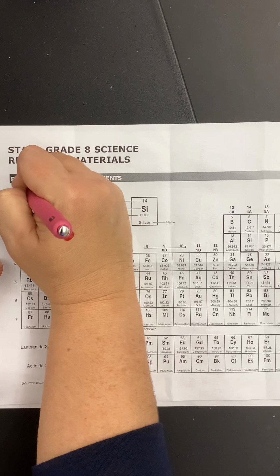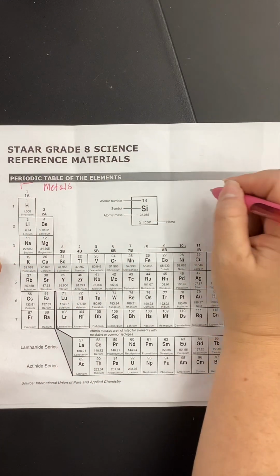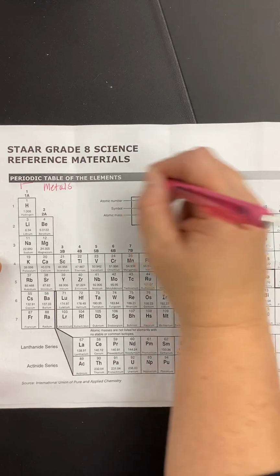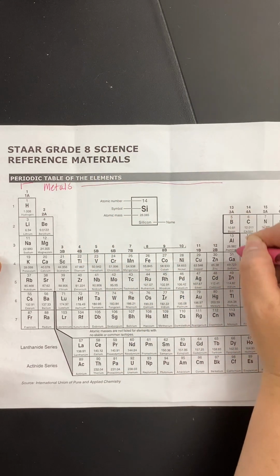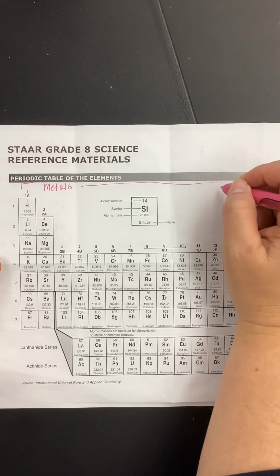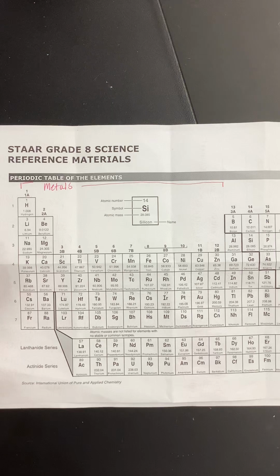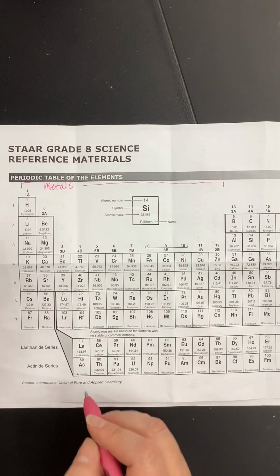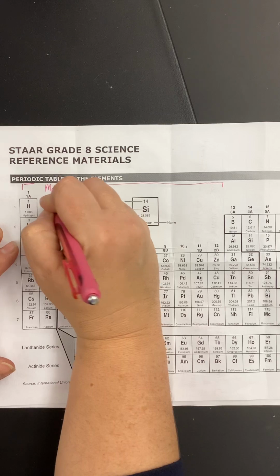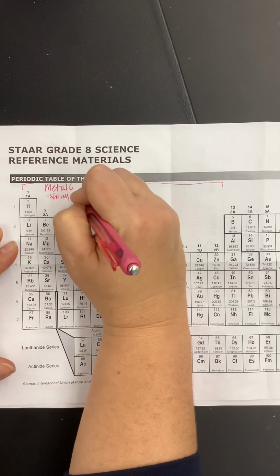So metals start at group 1 and pretty much go over here. It gets a little weird over here at the stairs, but it does include several elements here in group 13. Okay. The characteristics of metal, and I'm going to write them down, is they're shiny. They have luster.